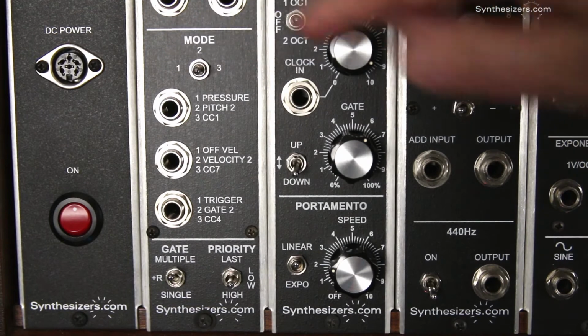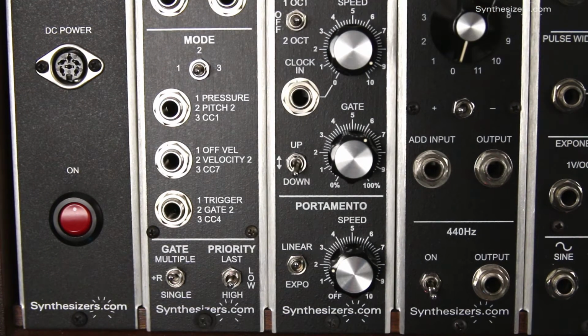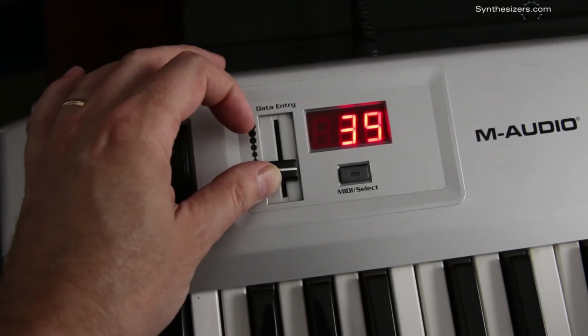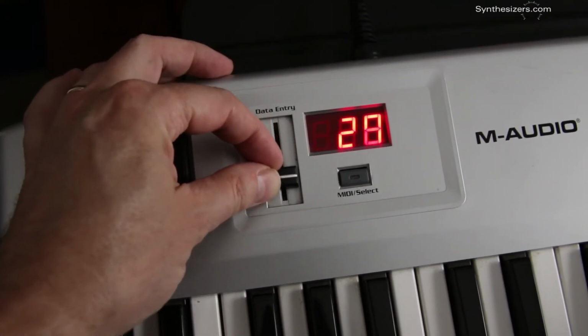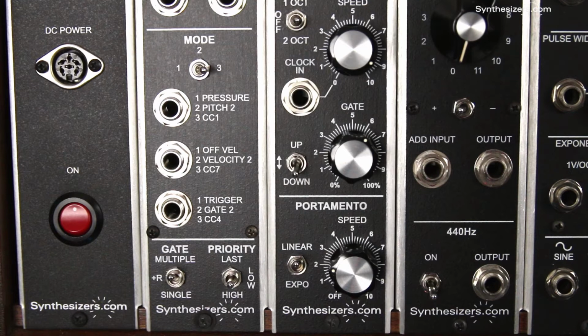Mode 2 produces pitch and gate for a second MIDI channel, so you can have two keyboards going through this module or a single keyboard with two splits. This feature makes the Q174 a dual MIDI to CV interface. Mode 3 produces voltages from three MIDI continuous controllers, two variable and one on and off. These voltages can be used to control anything in the system.